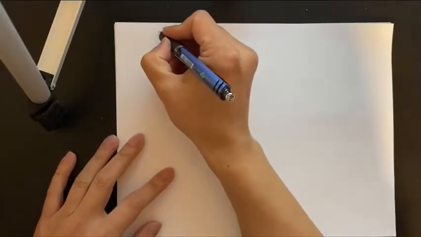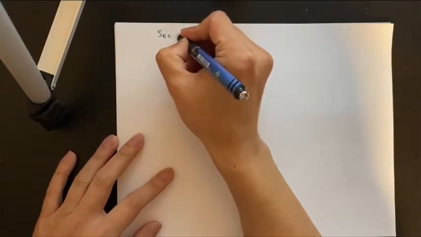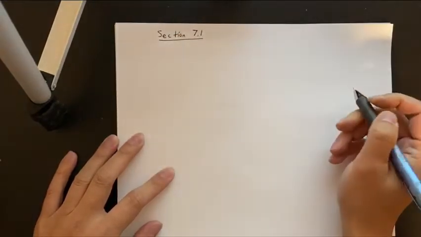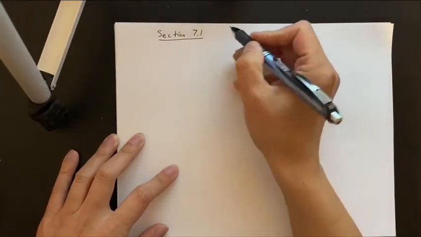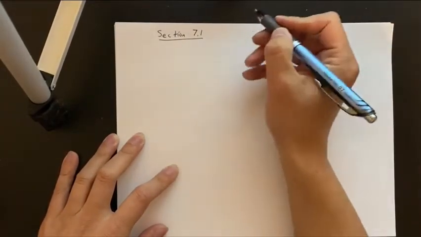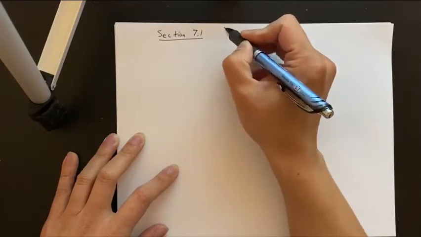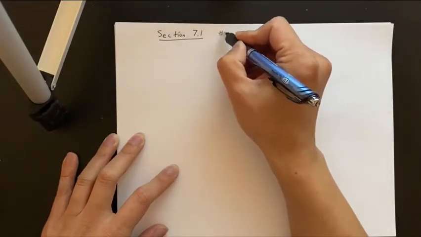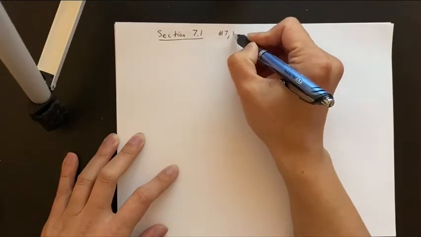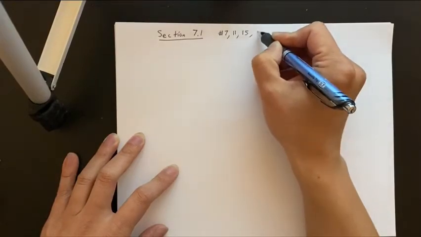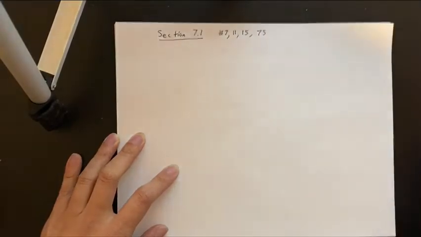Okay, so this is going to be on the homework portion of section 7.1. And I'm going to do a few selected problems from students that requested these problems. So I'm going to be doing number 7, 11, 15, and then 75. Okay.